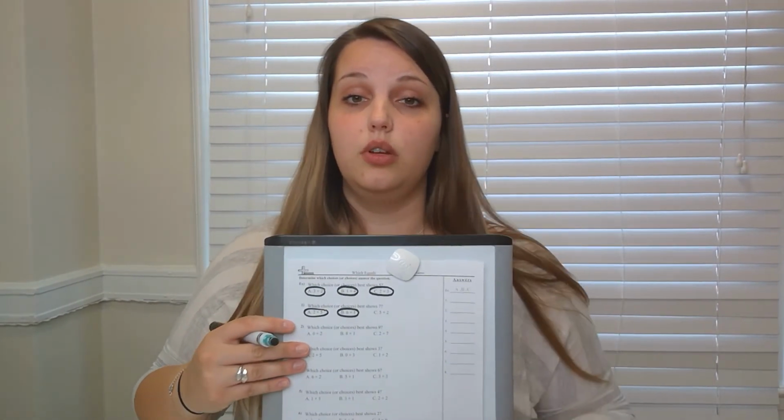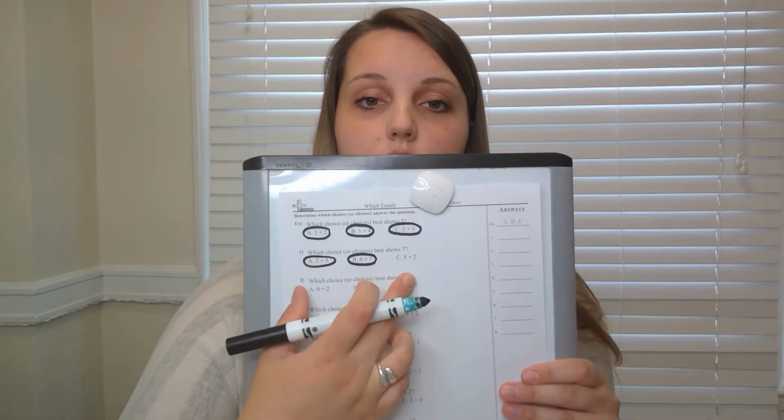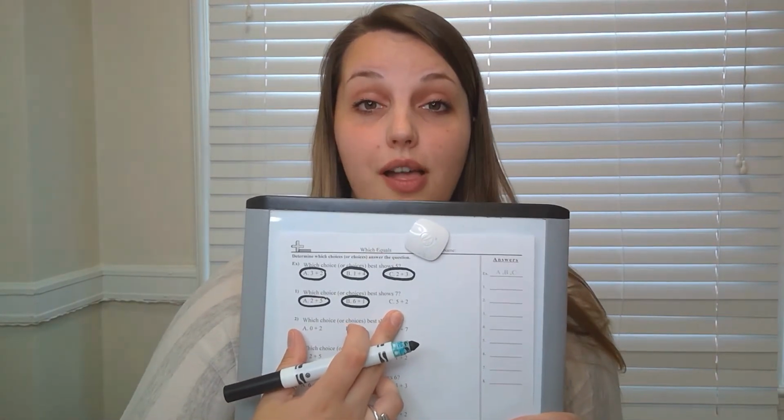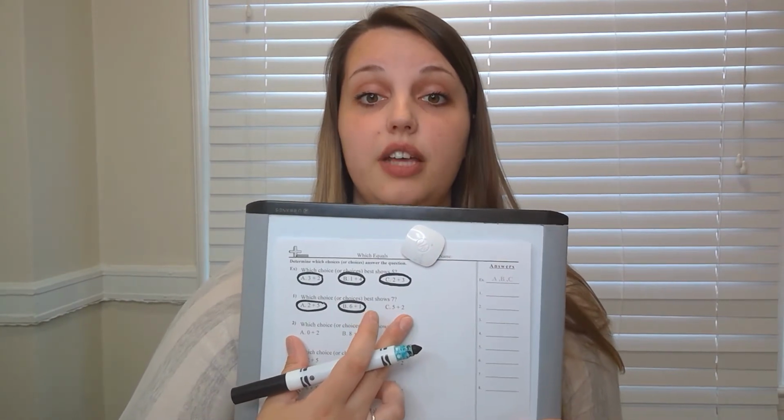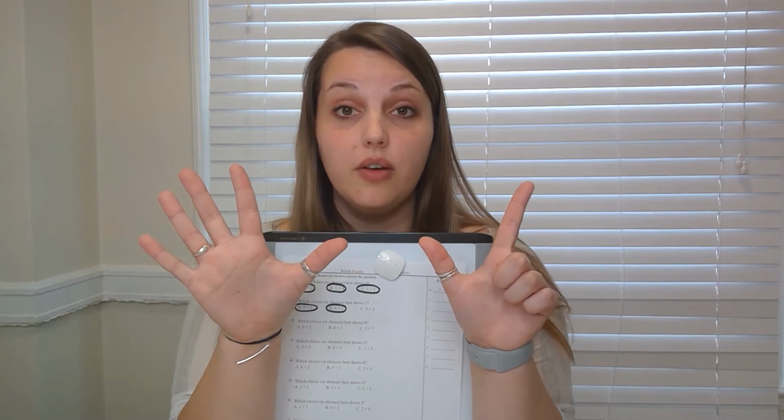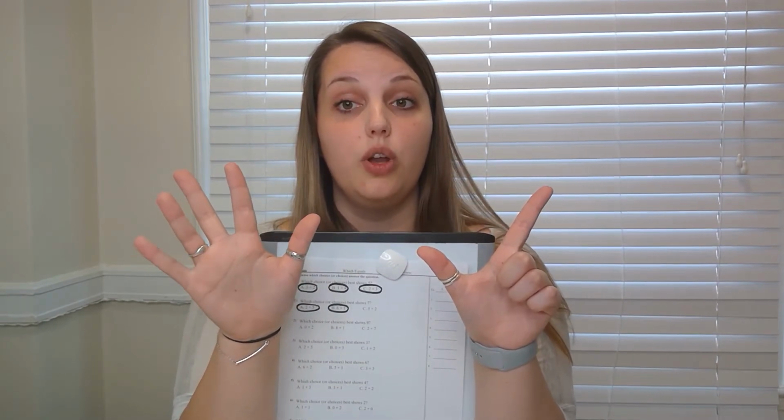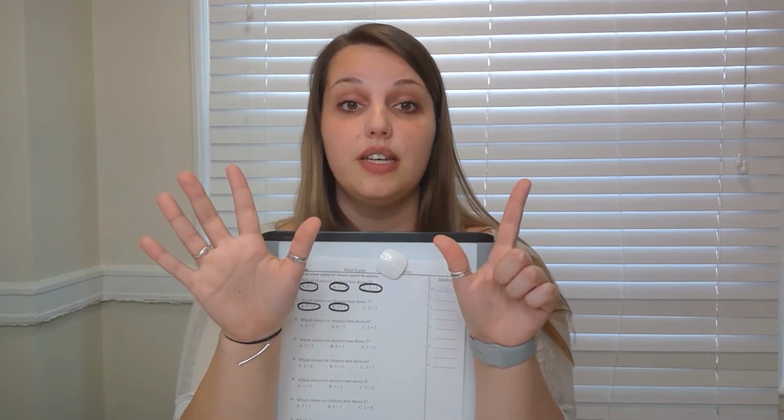Okay, last one. C, what's the first numeral? 5 plus 2. Let's find out if the sum is equal to 7. 5 plus 2. 1, 2, 3, 4, 5, 6, 7. Right there. 7, and then 1, 2, 3, 4, 5, 6, 7. Double checking. I got 7 both times. Did you also get 7 both times? Right, we just circle all 3 of these ones too.